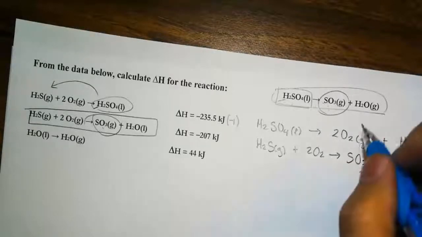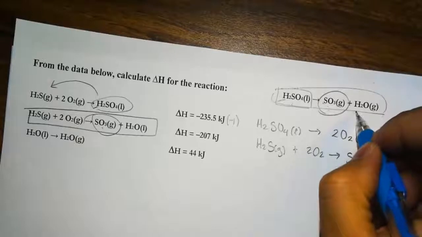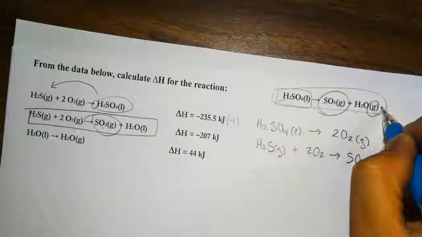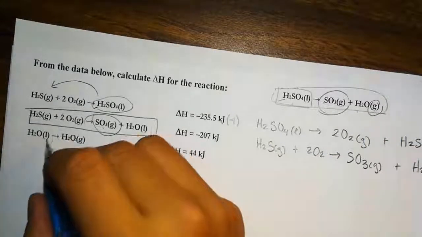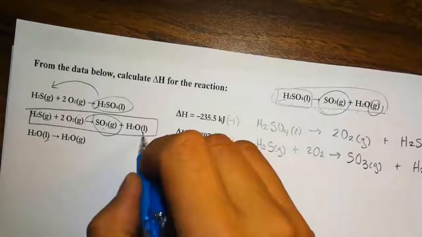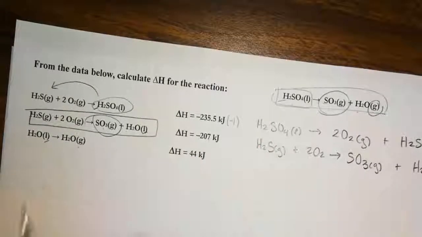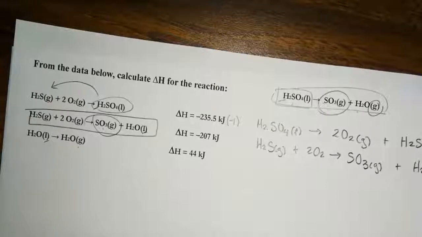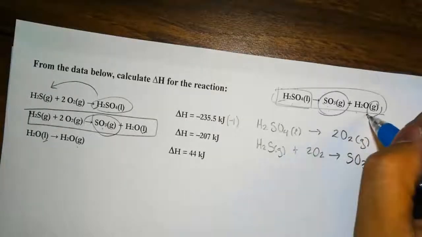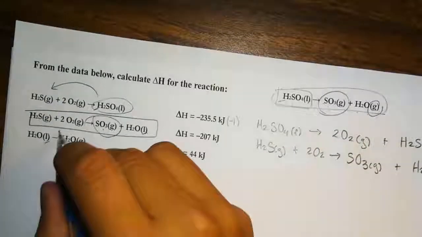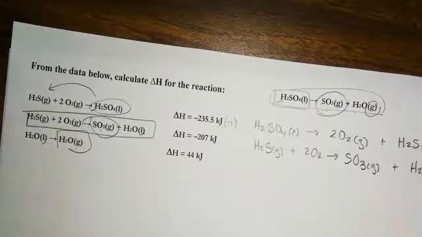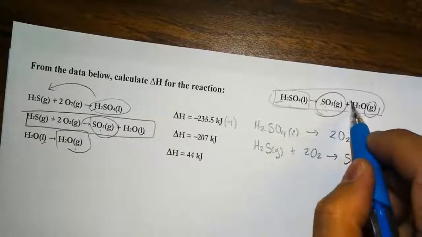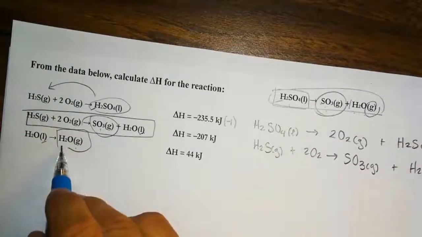And lastly, we have water. Now, just look at this. Water is in a gas state. We also have water in liquid, and we also have water in the gas state. We only want to keep the gas one, okay? And the gas one is on the product side, which is good, right there. And we only want 1, which is good.